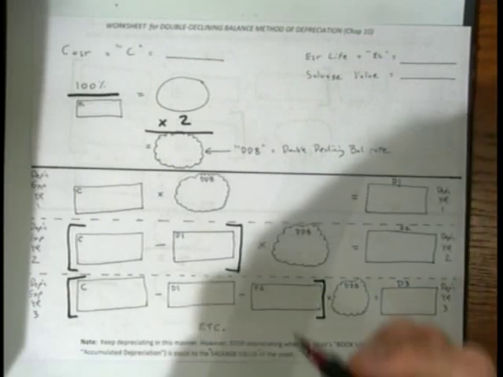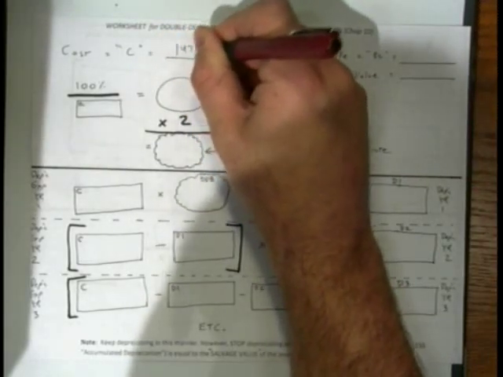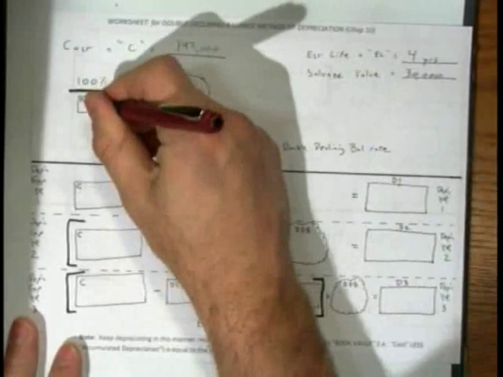All right. Okay, what is the cost of the asset? Is it $147,000? Is that right? And what's the estimated life? 4 years. And what's the salvage value? $30,000. Okay? So the first thing we do is take 100% divided by the estimated life, which is 4 years.